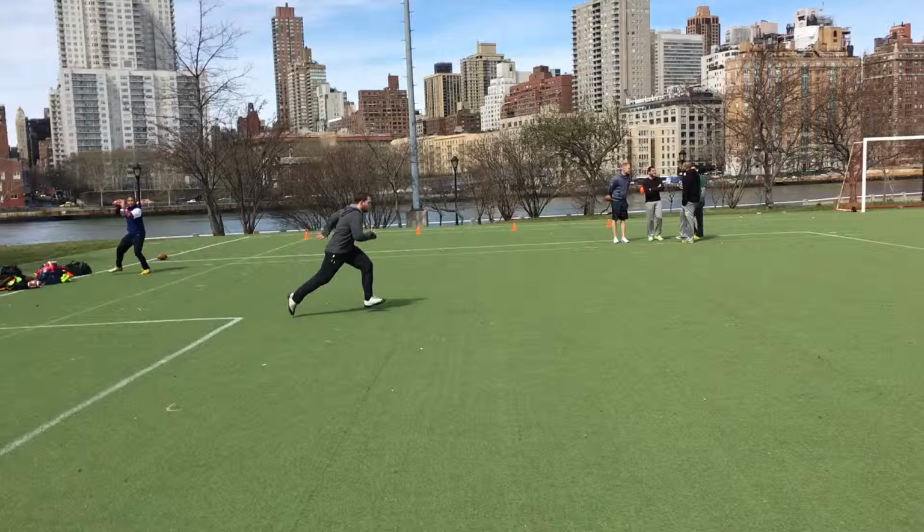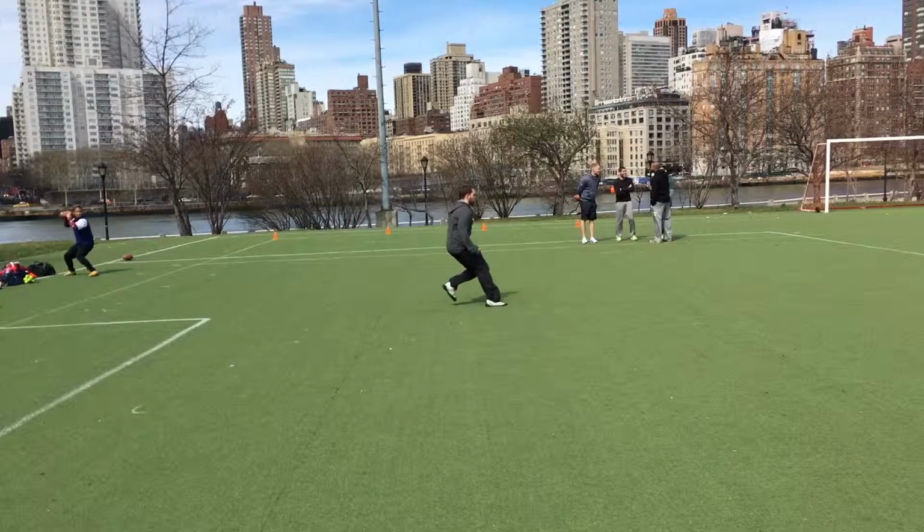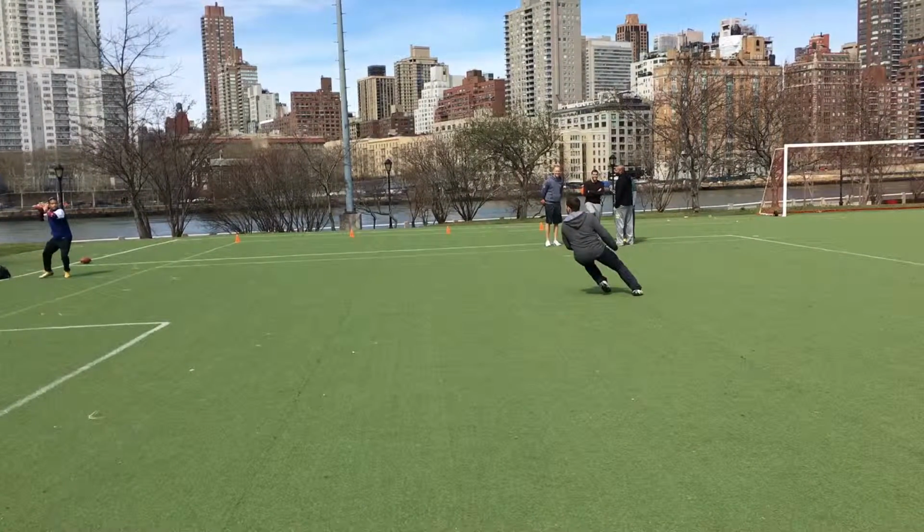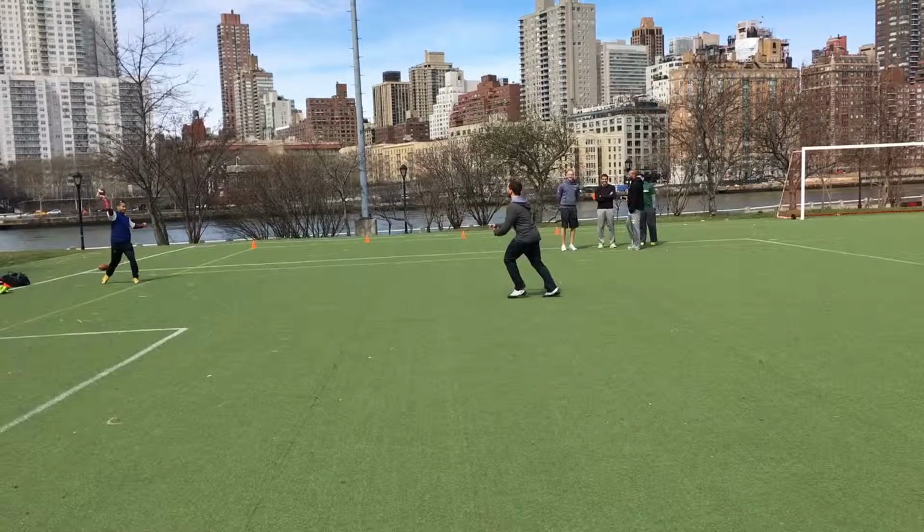Notice Jake has a really good vertical push where his stride actually gets longer as he's running his route. Then he abruptly starts his breakdown. Has a good pressure step, then comes back towards the ball.